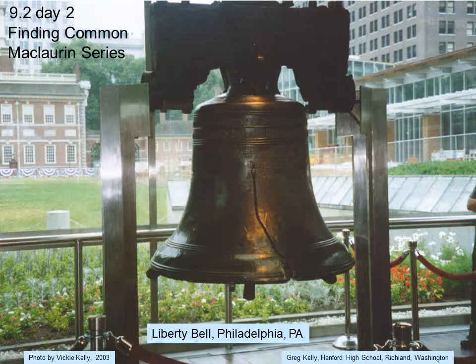Here we have a shot of the Liberty Bell in Philadelphia, Pennsylvania. We see part of Independence Hall on the left. Since this photo was taken, the Liberty Bell has been moved to a newer visitor center shown under construction to the right of the Liberty Bell.